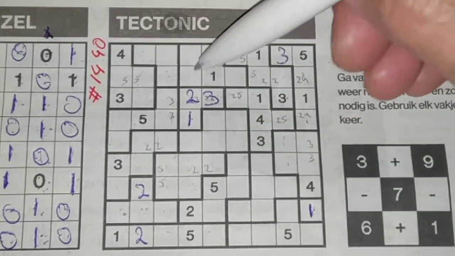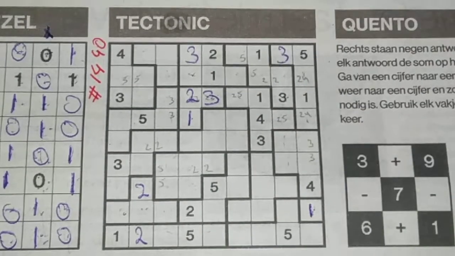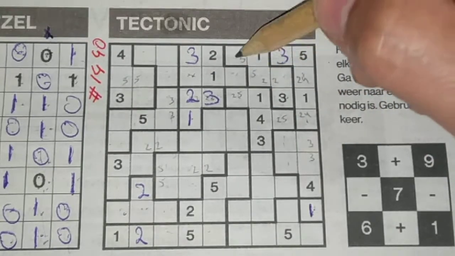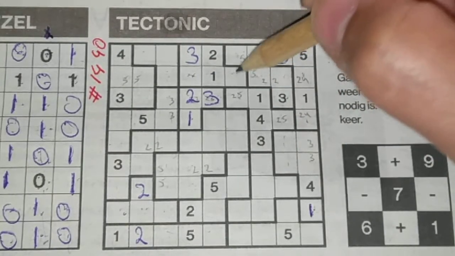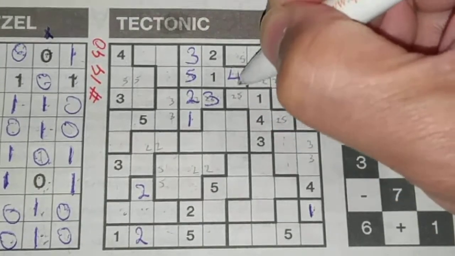We have a 3 now, so these 2 boxes cannot be a 3. 1 box left for the 3 should be there. 2 boxes left, the 4 and the 5. We have a 5 in one of these 2 boxes, so this cannot be a 5 anymore. This should be the 5, and this should be the 4.